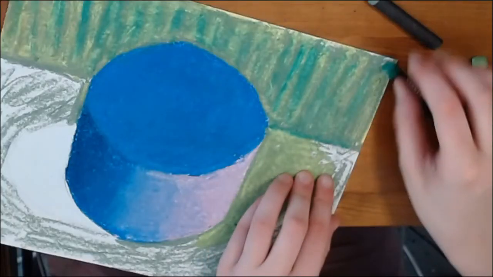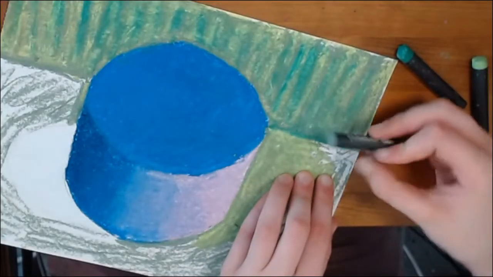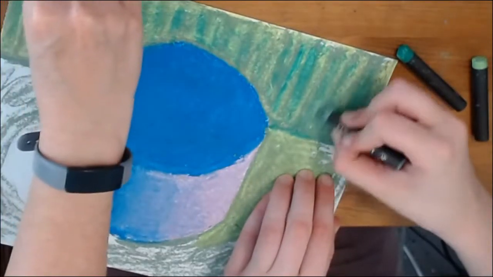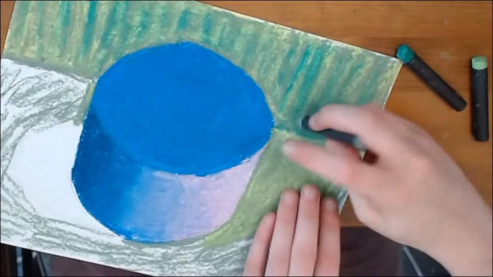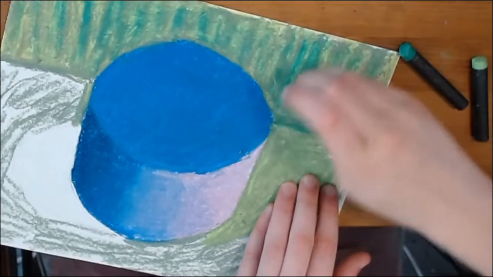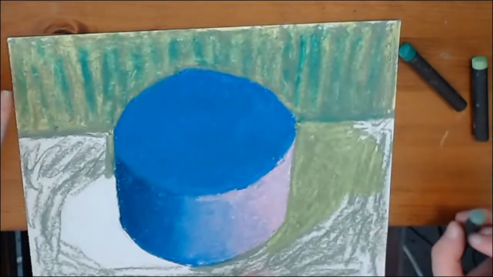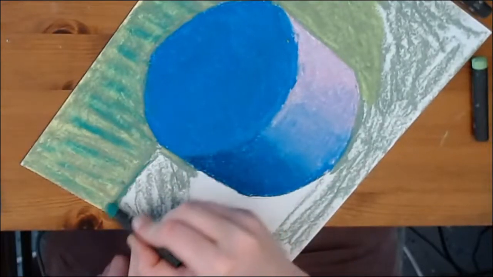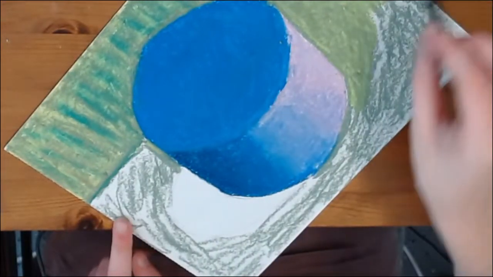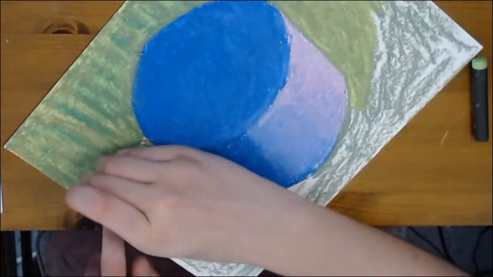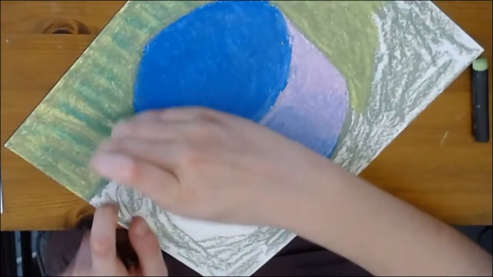See how Aurora started with a dark color and then switched to a more muted green in their background so that it doesn't end up being a sharp outline. The shadow is blended so that it's more like a value scale going from dark to light as you go up the wall. Good job blending with your oil pastel rather than your finger.